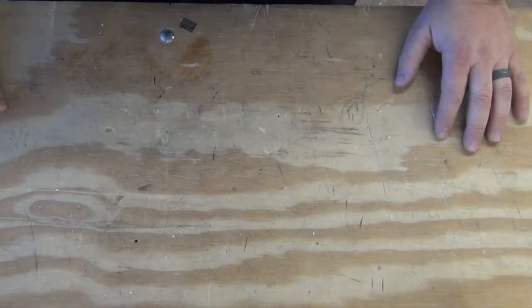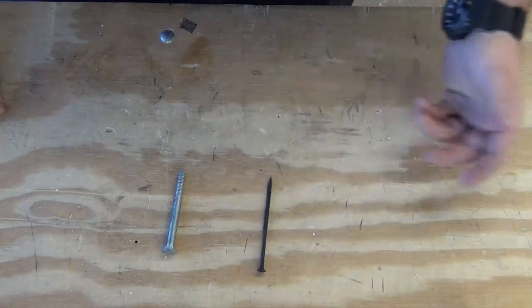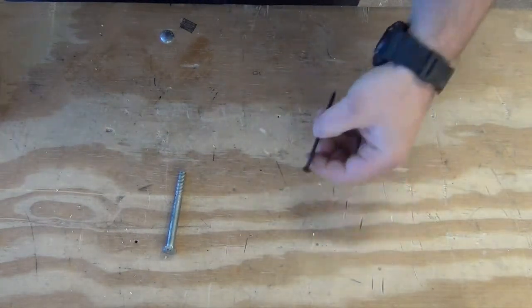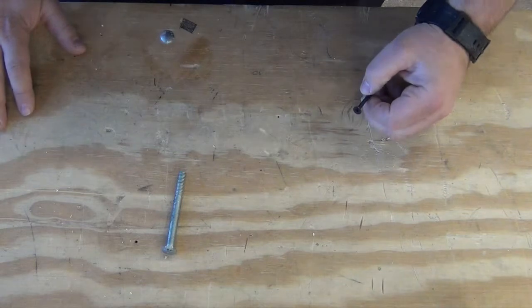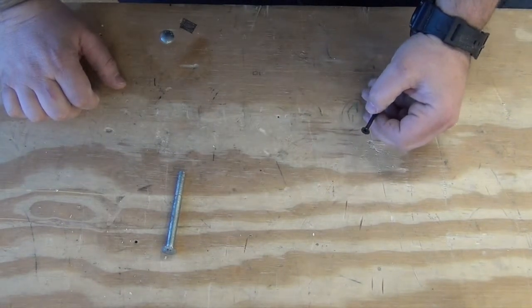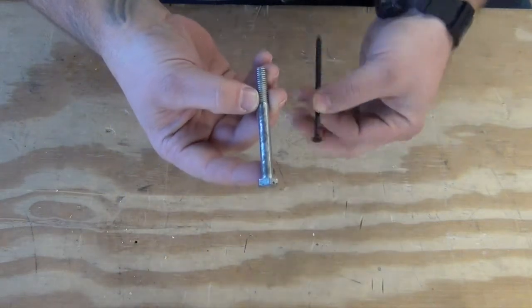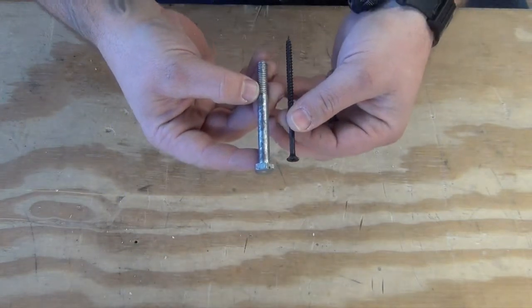So the first thing I want to talk about is basically the big defining characteristics between bolts and screws. Bolts and screws are the two primary types of fasteners that you're going to see. We're going to look at a couple other types, but these are probably the two most readily available and most readily used. We see that the bolt is very heavy of body and the screw is very light of body.